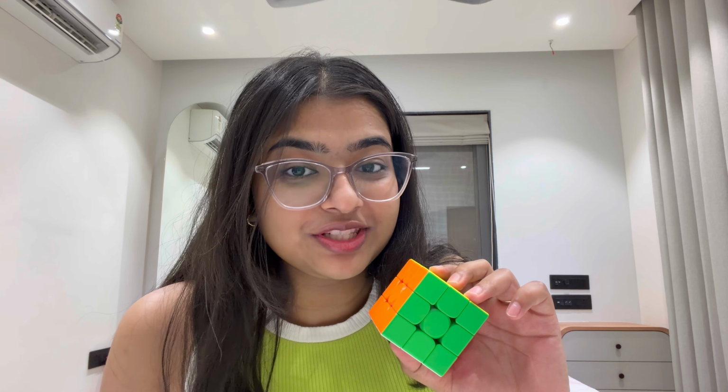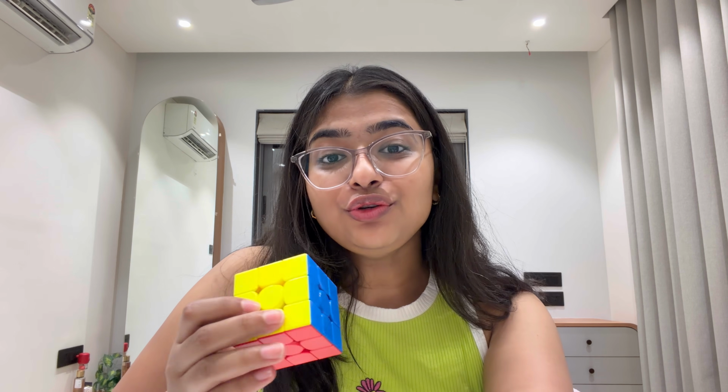Today I'll be teaching how to solve a 3x3 Rubik's Cube. Most tutorials would give you a shopping list of moves. You follow them, solve the cube once and just forget it 10 minutes later. But today we are going to do it differently. I'm going to show you how to see the cube as a system of moving parts so you actually know what you're doing.